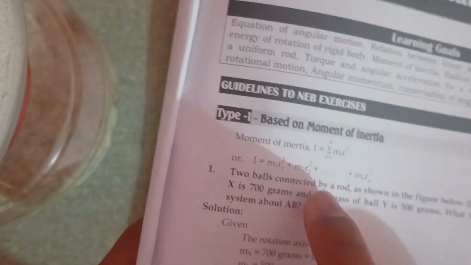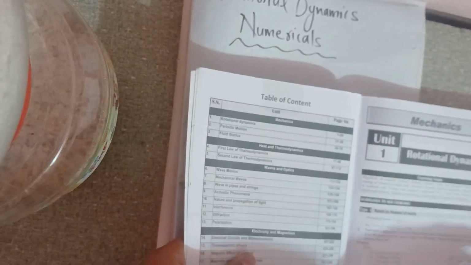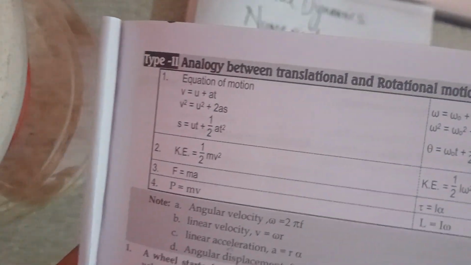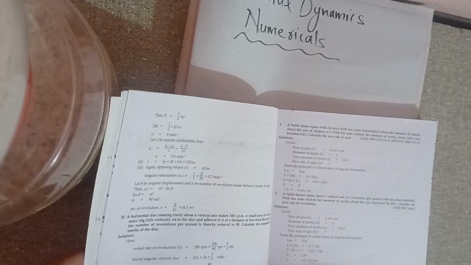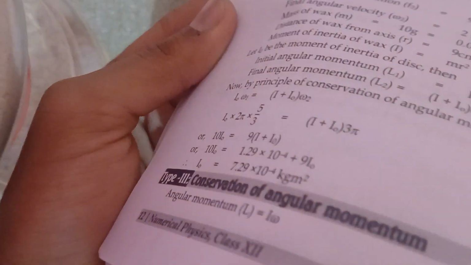By the way, there are different types of numericals. Type 1 is based on moment of inertia. Type 2 is analogy between rotational and translational, that is linear motion. And we have type 3, that is conservation of angular momentum, as you can see. And then we have higher ability questions. So we're doing all of them in this video. Stay tuned.